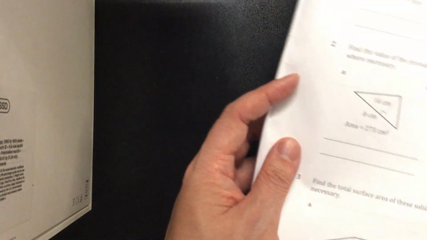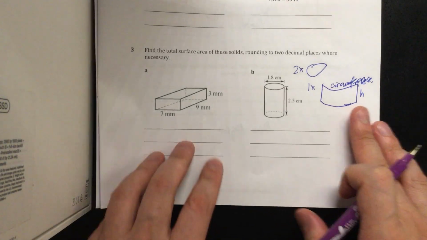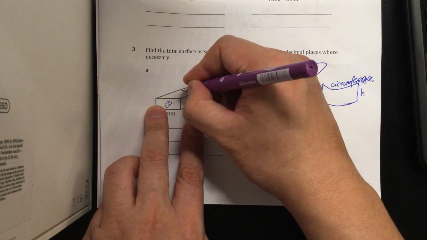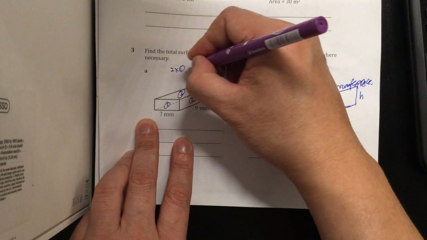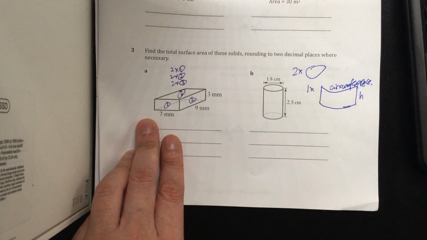Okay, so how about find the total surface area of these shapes? How about we move on to something actually challenging that requires significant degrees of work? Now, we go straight to the last one here. Remember, surface 1, surface 2, surface 3. It's 2 times 1, 2 times 2, 2 times 3, because there are 2 lots of each one.